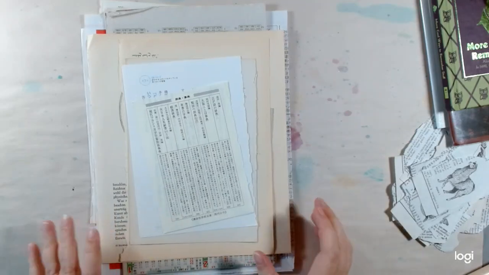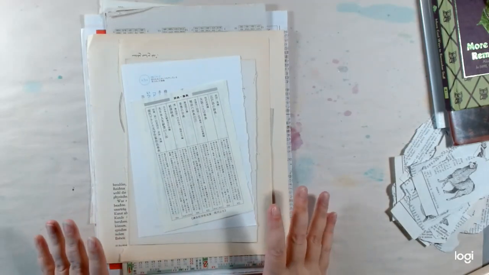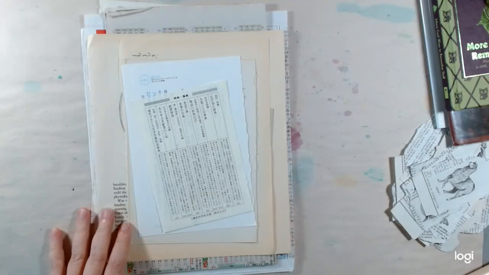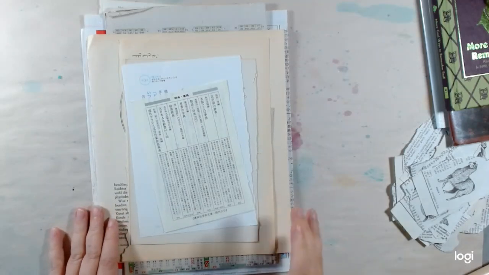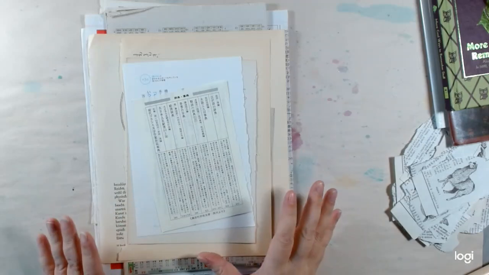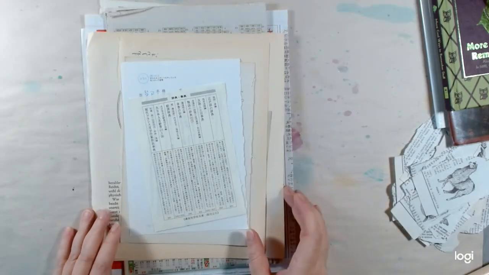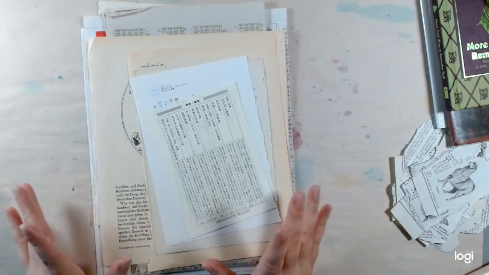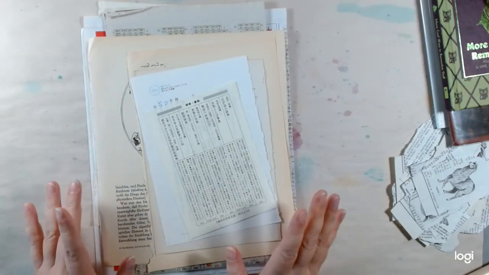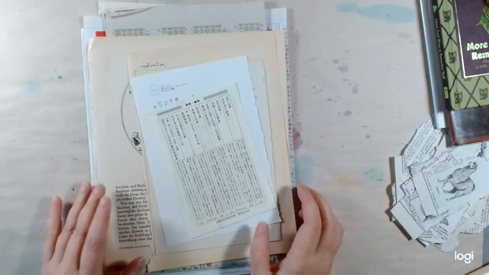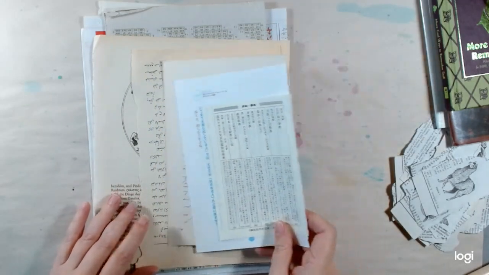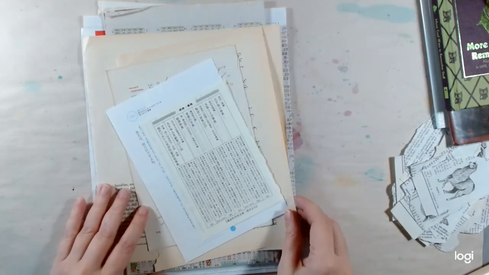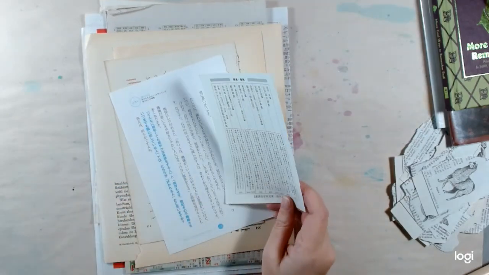Everyone, I enjoy using text in my glue books and collages. It is very neutral. Everything goes with it. It's nice to put in the backgrounds because anything that you put on top of text shows up better. It makes it more interesting. So I use text from pages of books.